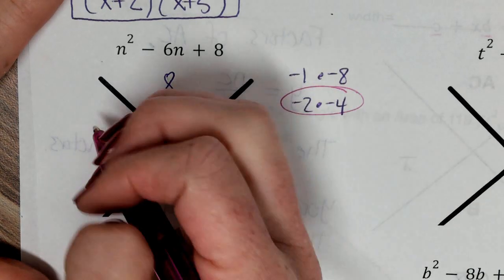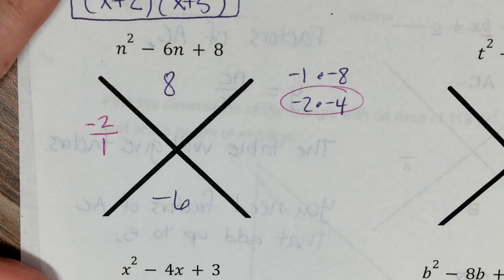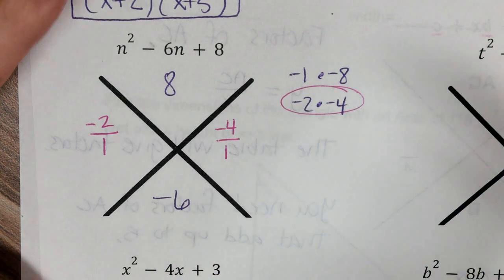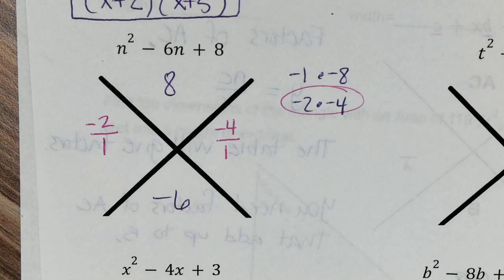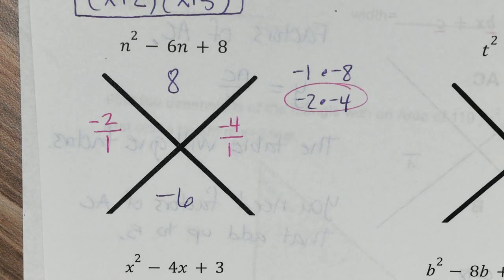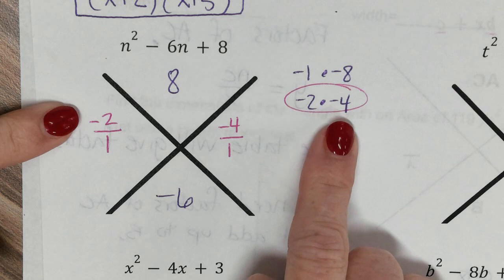So I'm going to take negative 2 and put it over a, which is 1, and negative 4 and put it over a, which is 1. Now stop and listen. All year long, I've been telling you when you make a fraction, it doesn't matter where the negative goes, right? But on this, it does, because we're not actually making a fraction. We're actually using it for binomials. So if the negative came from here, it has to stay with that number.